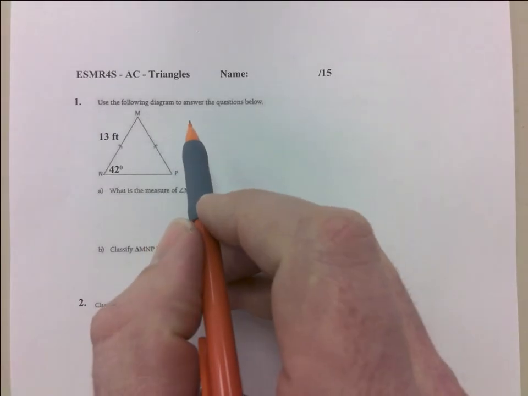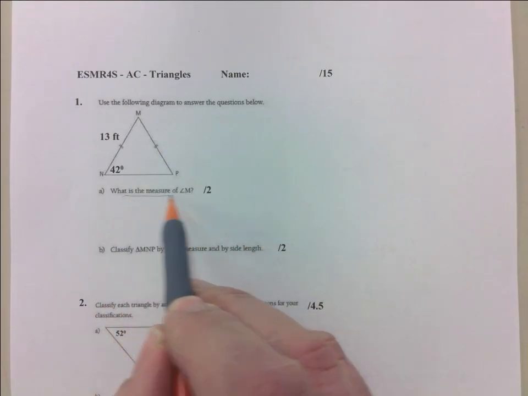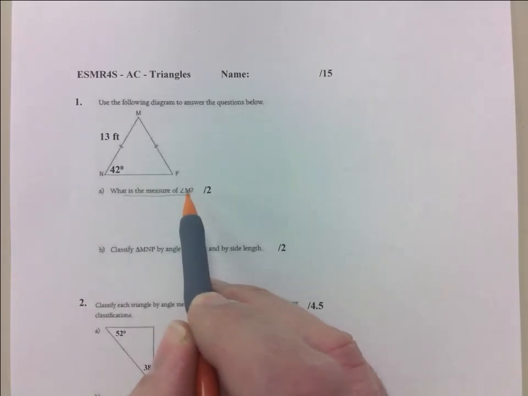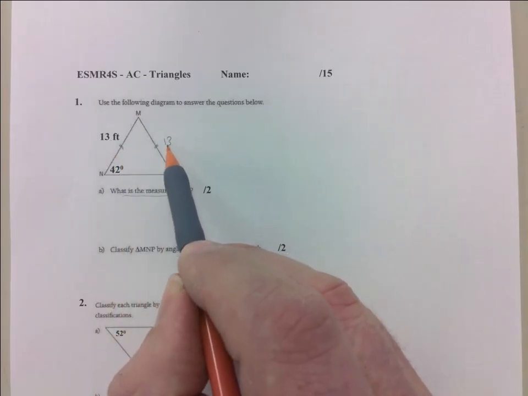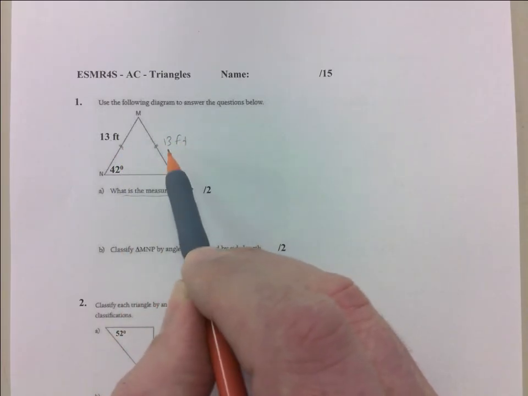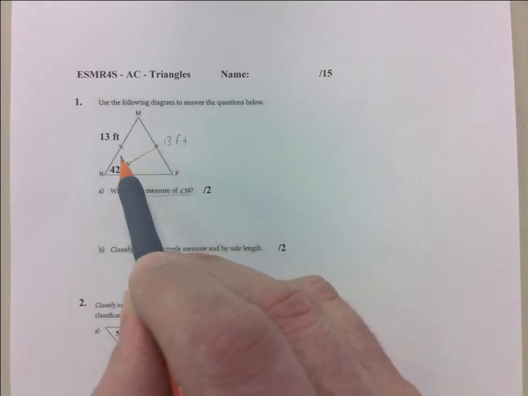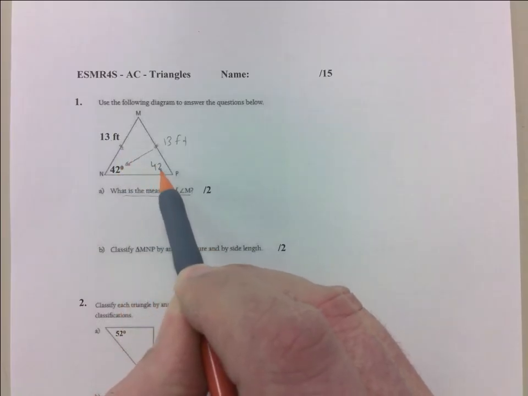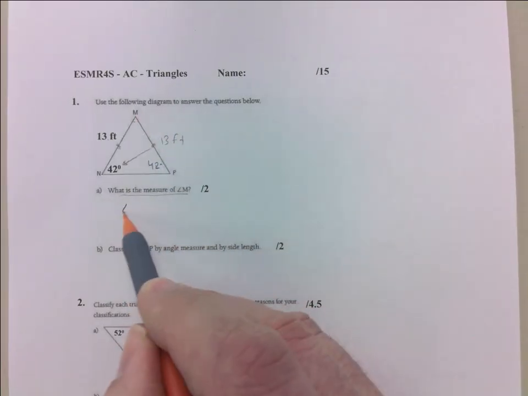The first one. Use the following diagram to answer the following, right? What's the measure of angle M? I'll kind of walk you through it. What you should have caught is that if this is 13, this is 13 as well. I don't need the 13 to be there. I just need you to realize if these two sides are the same, then so are the angles, right? So this is going to unlock angle M for you.